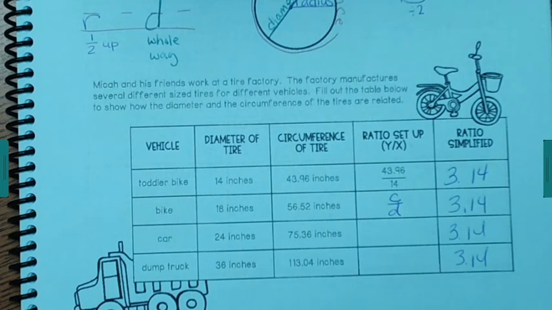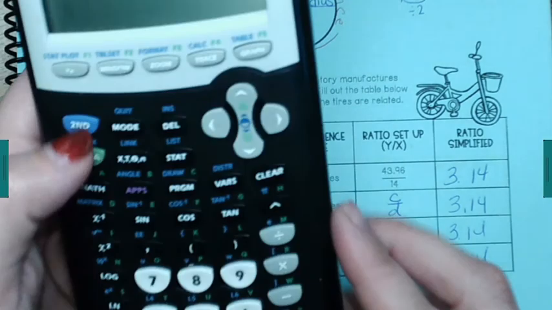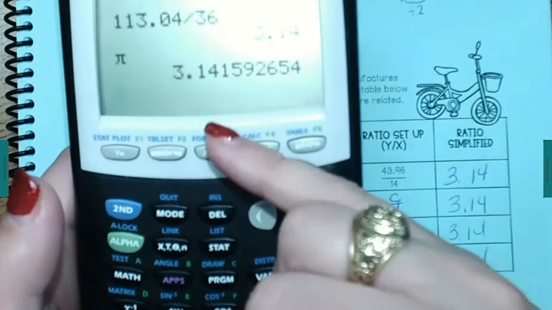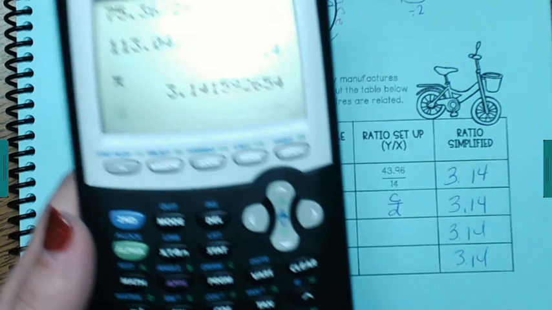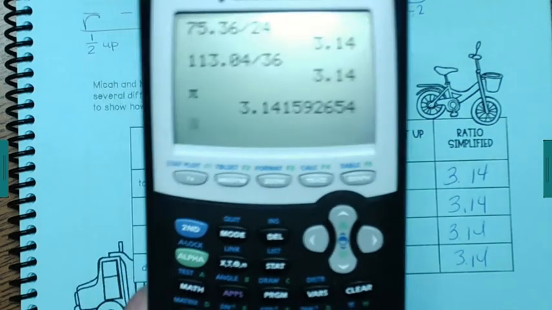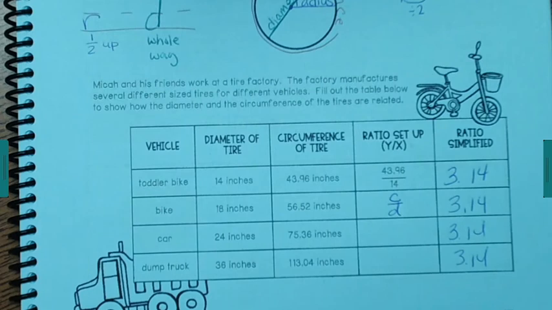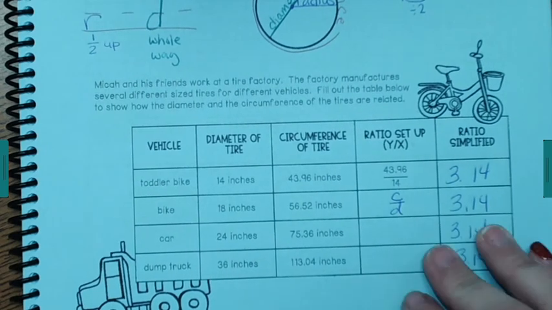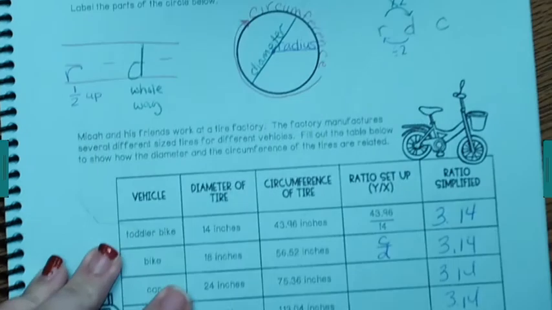And when you're in 8th grade, you'll be using these calculators, and there's a pi button. And pi is actually 3.1415. It's actually a number that never ends. So we just round, or we estimate to be 3.14. Okay? So on the next page, up top real quick.